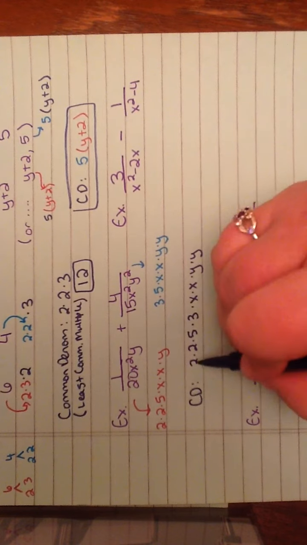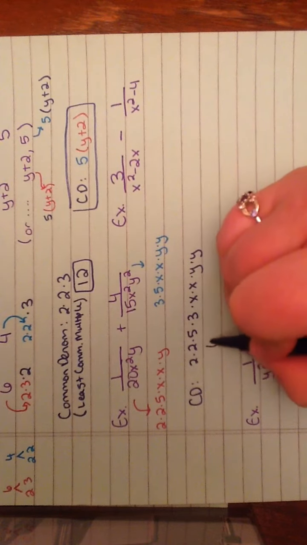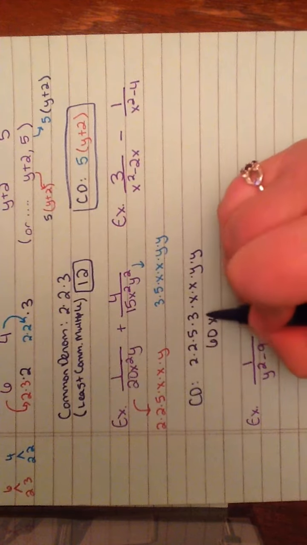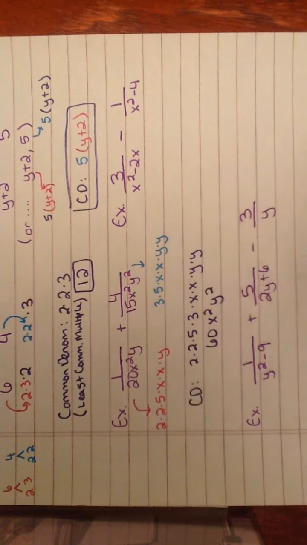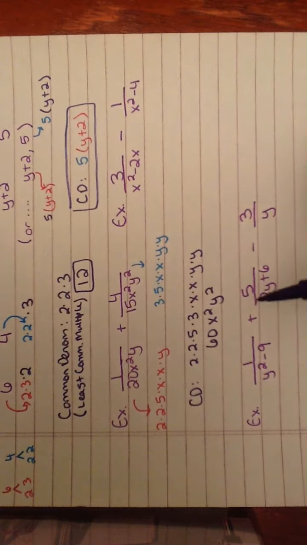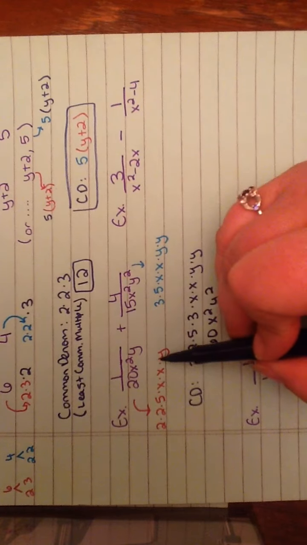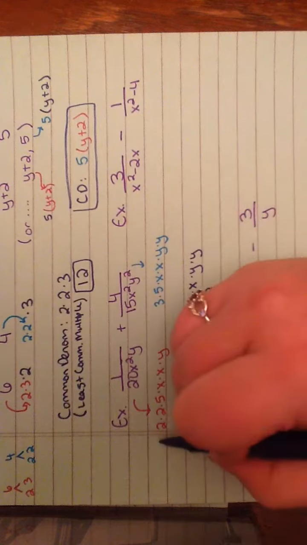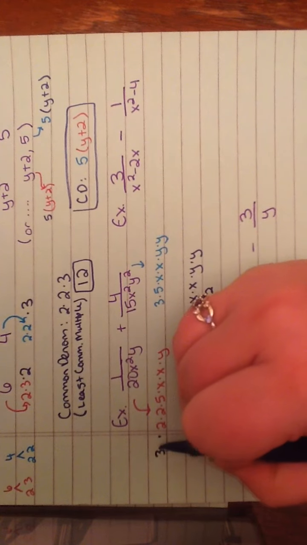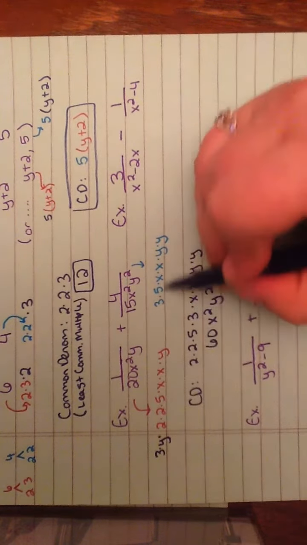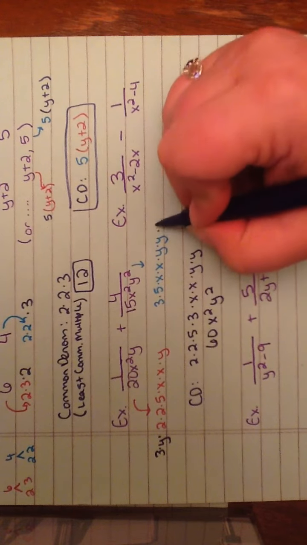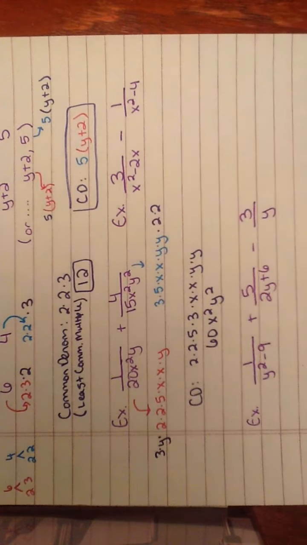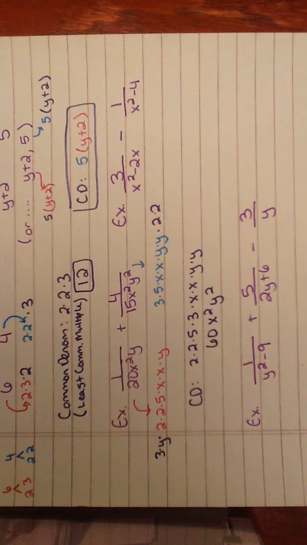So if we multiply this, 4 times 15, we would get 60 x squared y squared. So I hope you by now can figure out what we would need to multiply this guy by to get to our common denominator. So what is it missing? It's missing a 3 and a y. What's this one missing? It's missing a couple 2's.